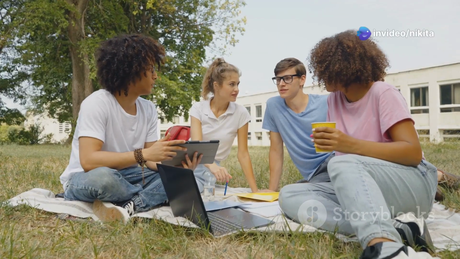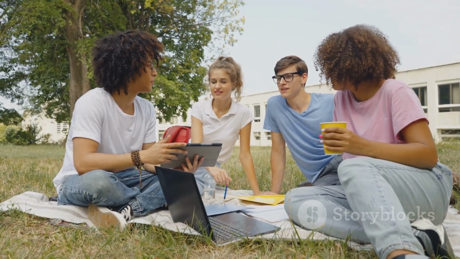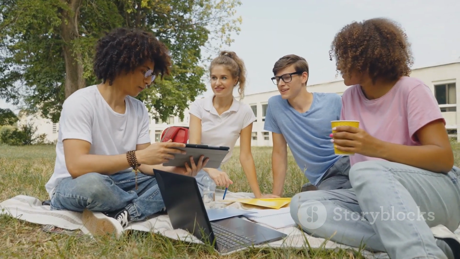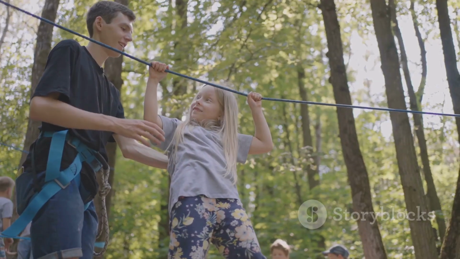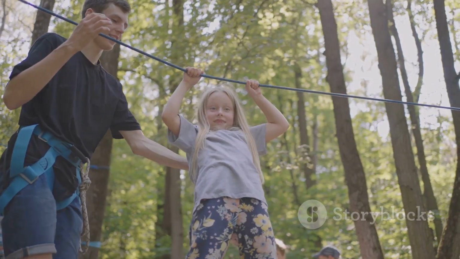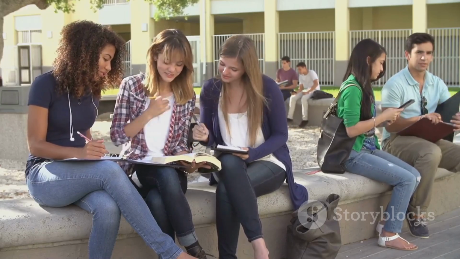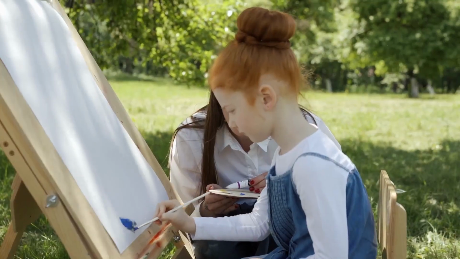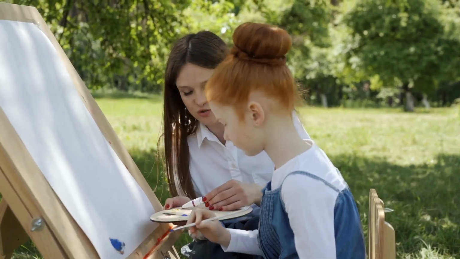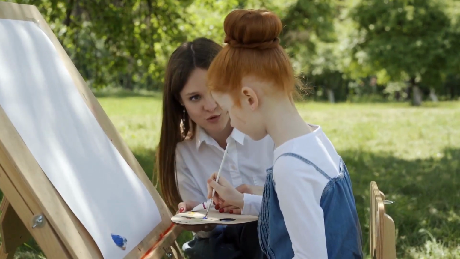It should be responsive to the needs of the students and the ever-changing landscape of the animation industry. We need to find a balance between structure and flexibility. We need to provide students with a solid foundation in the principles of animation, but we also need to give them the freedom to explore their creativity and develop their own unique styles.